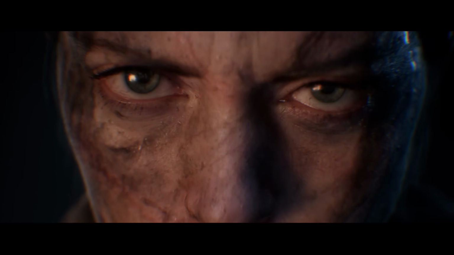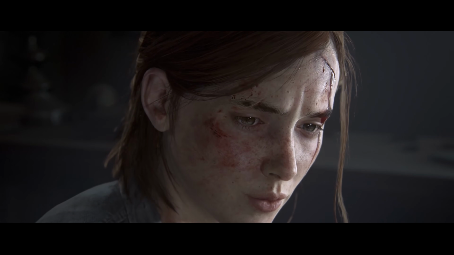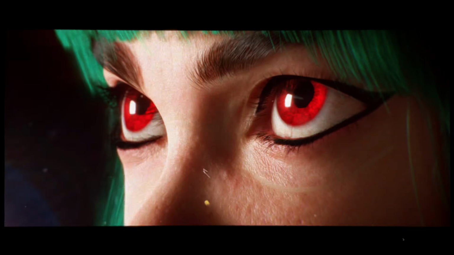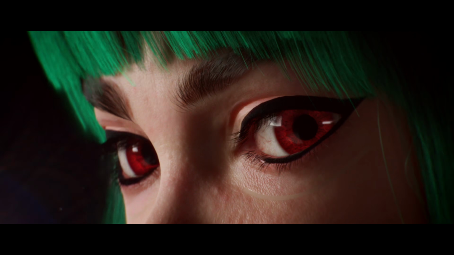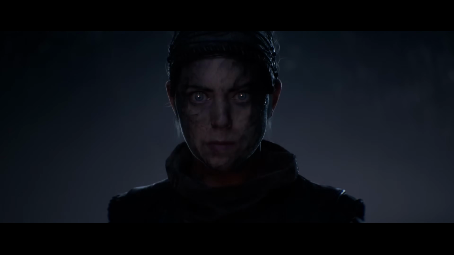In games, they not only have to look good, but they have to render fast, and that takes some tricks. This is everything you need to know about eyes for games.